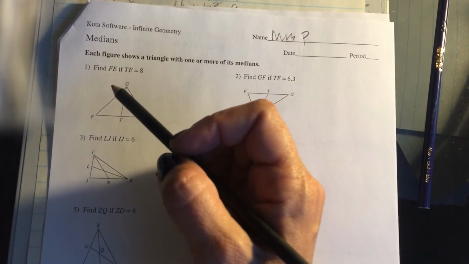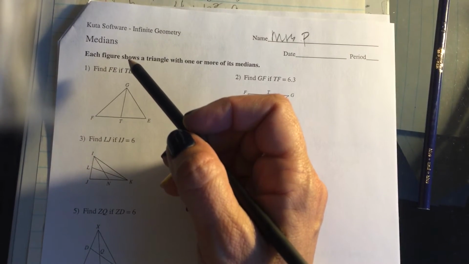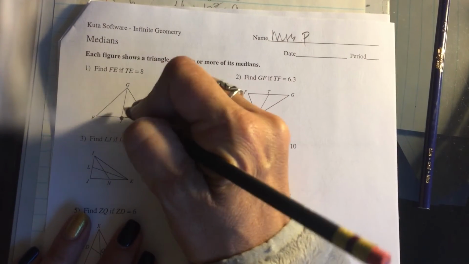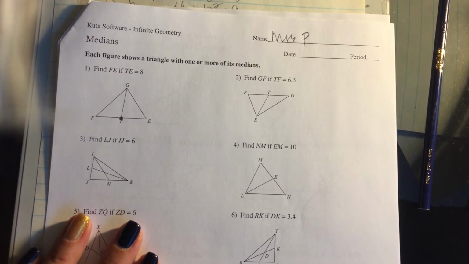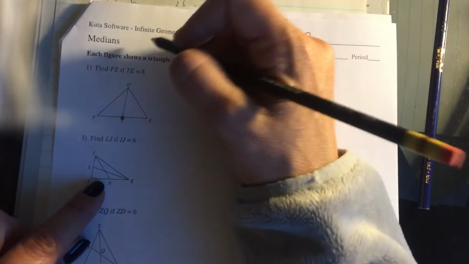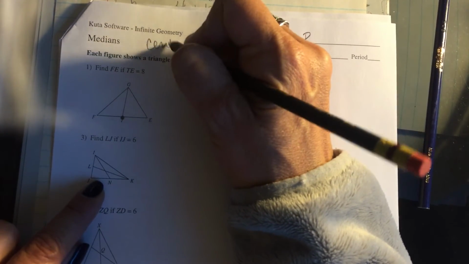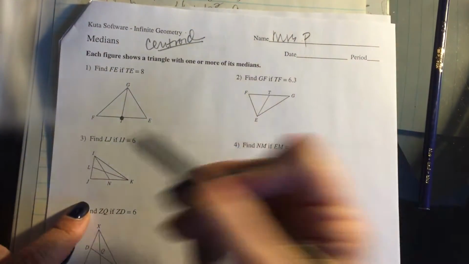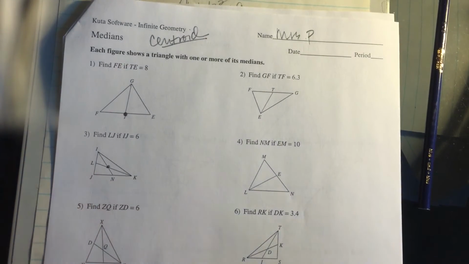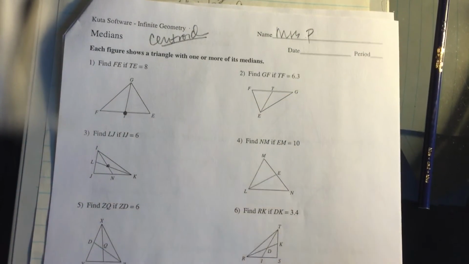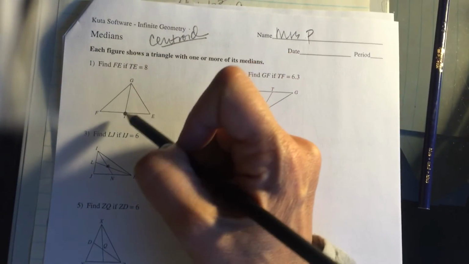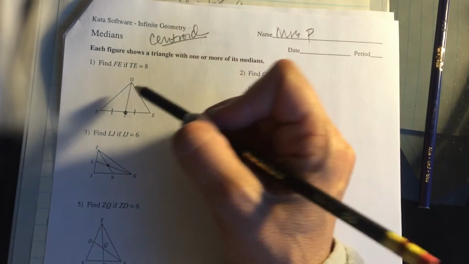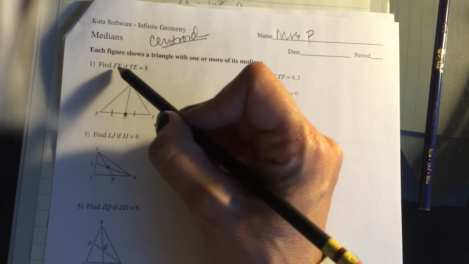The medians of a triangle go from the midpoint to the vertex of the opposite side. And we're also going to have to remember that the medians intersect at the centroid. The centroid would be in a place like there for number 3. Even as we go further, we'll see all the medians drawn. The medians split the sides into equal parts and go to the opposite side. There's no angle relationship. Some of these are pretty straightforward.